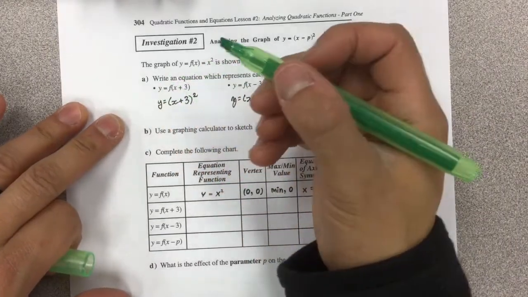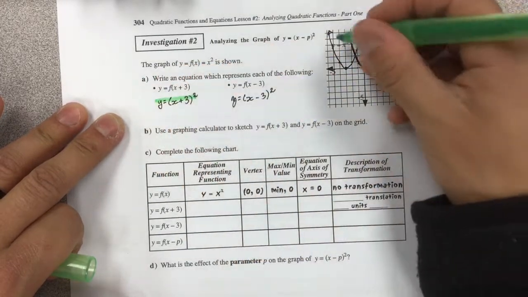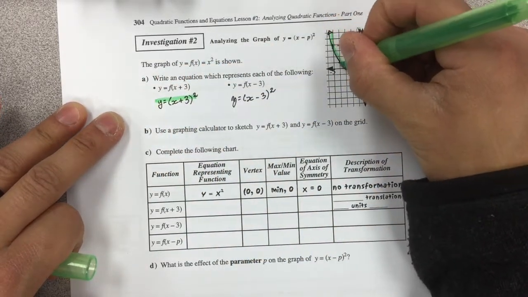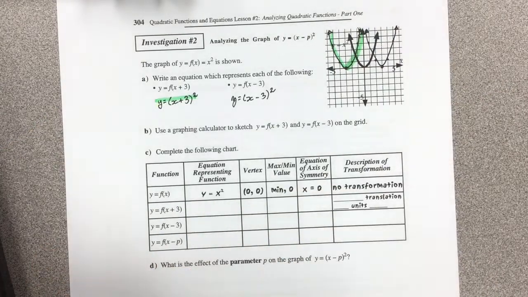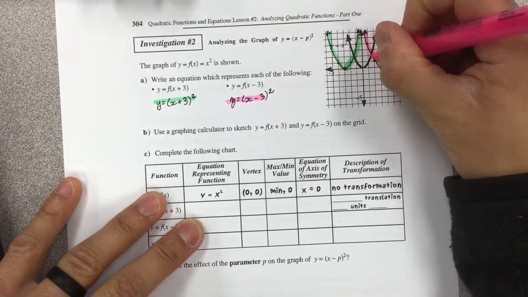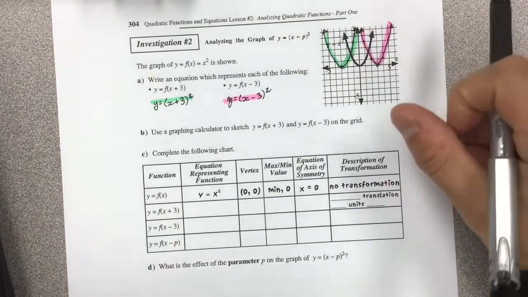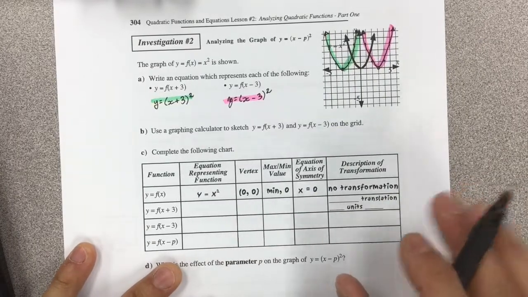With the highlighters, I'm just going to match the equation with their graphs. So that was x plus 3, and this here is x plus 3, x minus 3, just like we did previously. Here was my original, just like before.